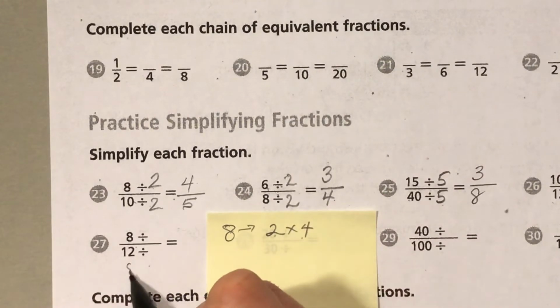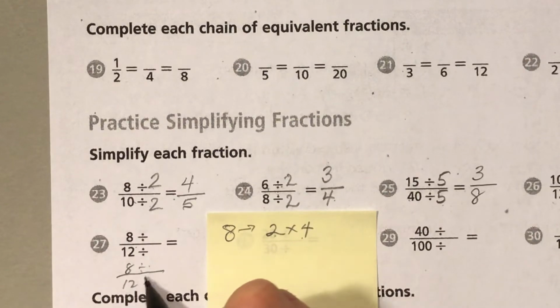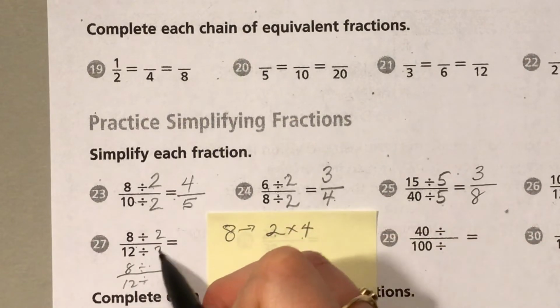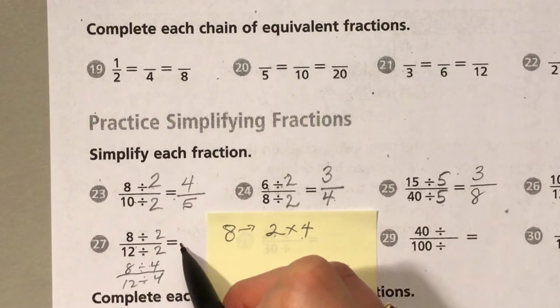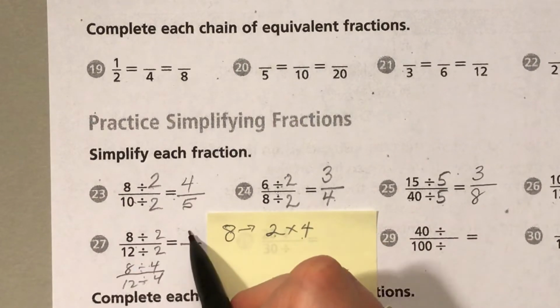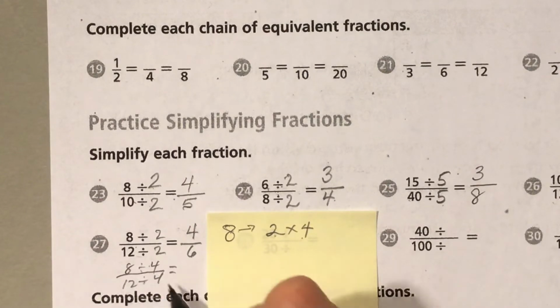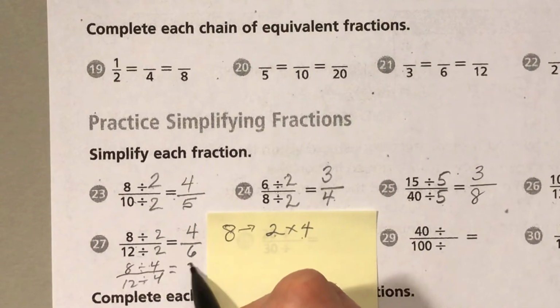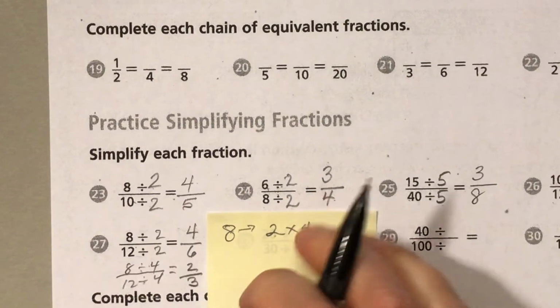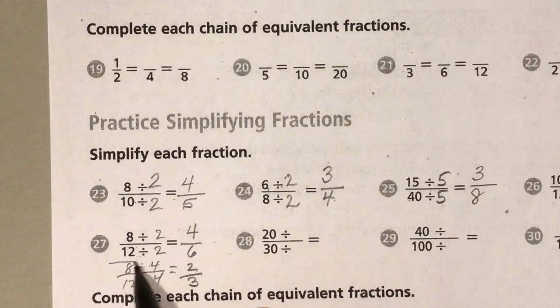So those are your 2 options. If you did it by 2, your answer would be 4/6. If you did it by 4, your answer would be 2/3. Both answers for 4th grade are correct.